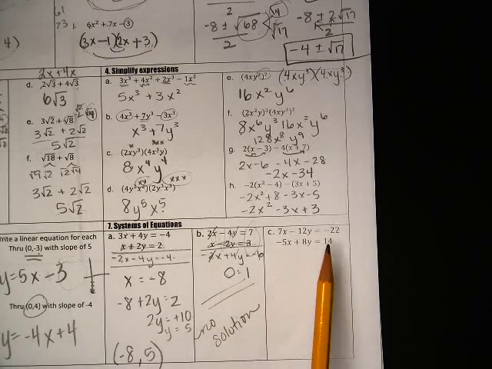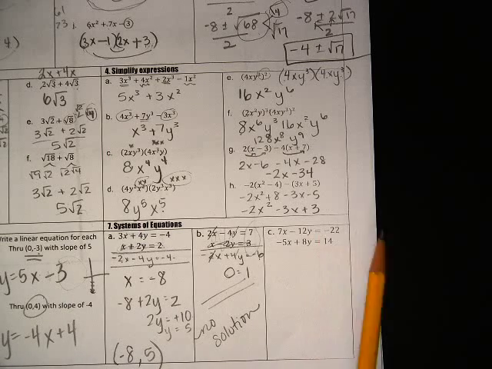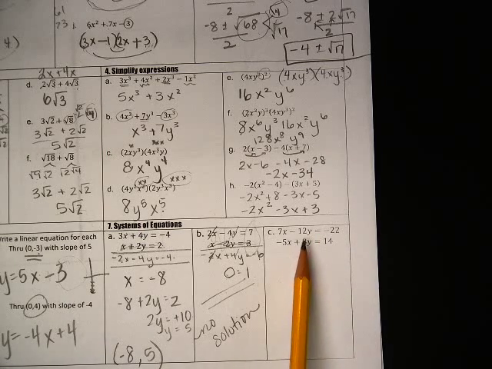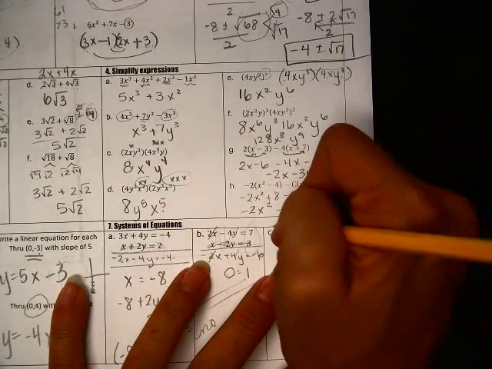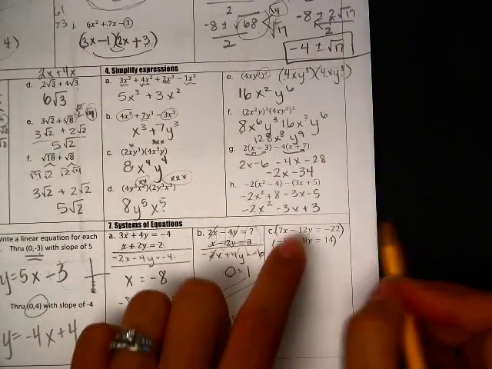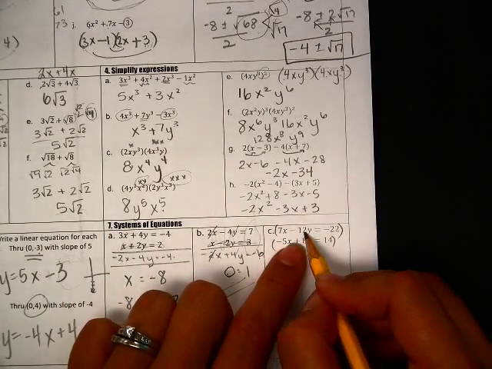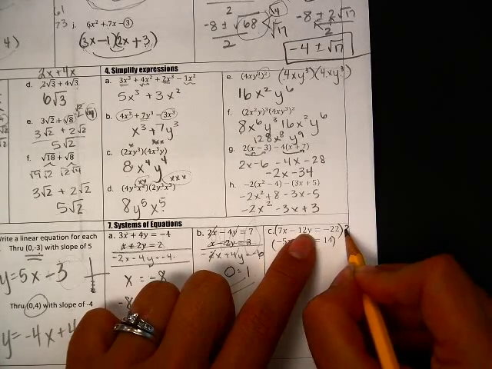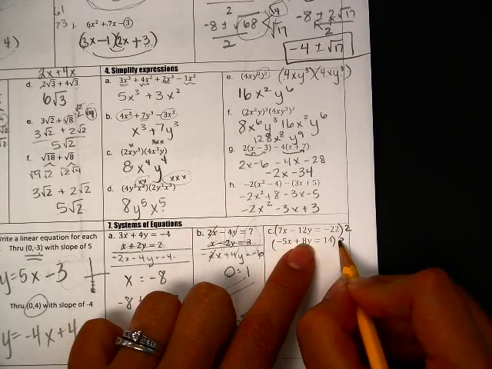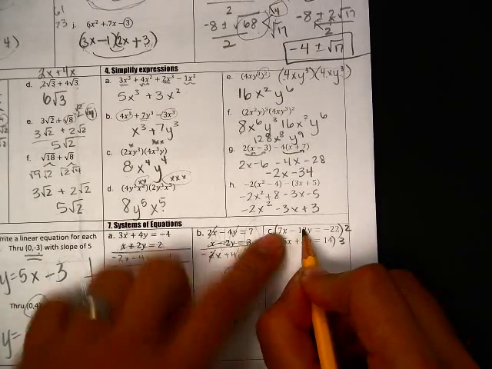So I'm looking at this next one, and this next one is a little bit trickier because I can't just multiply by one thing to make them disappear. I'm going to have to change the top equation and the bottom equation. So let's see. If I make both of those 24, I would need to multiply this by 2. I need to multiply this by 3. So that'll be a positive 24, and that's a negative 24.